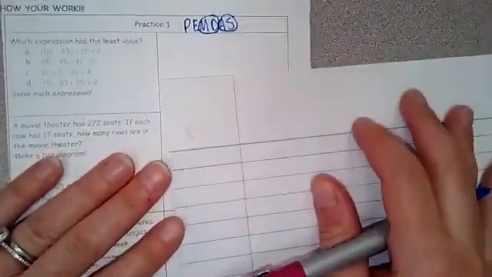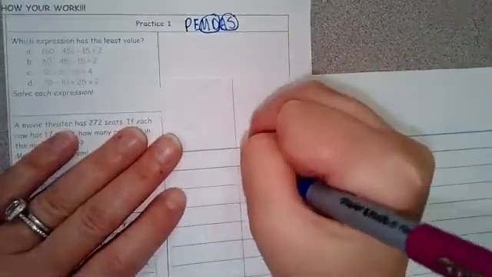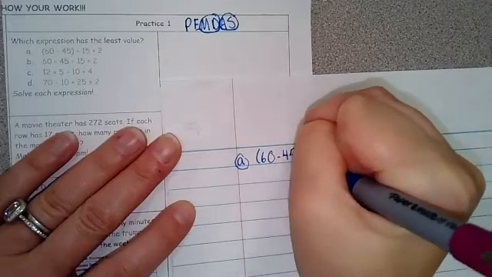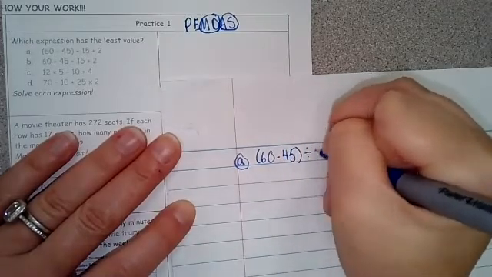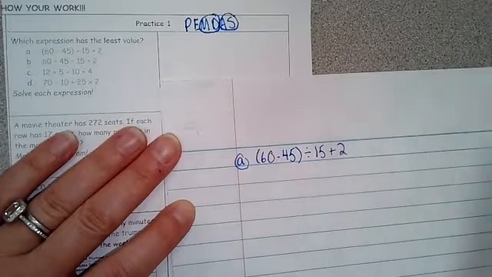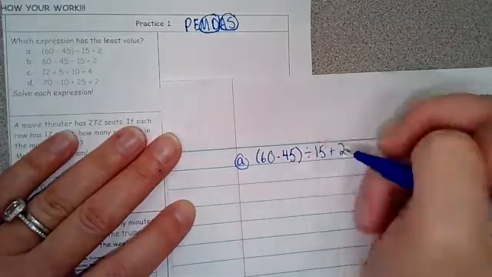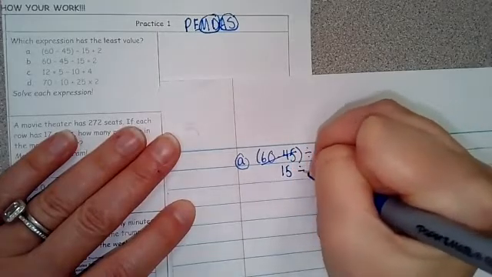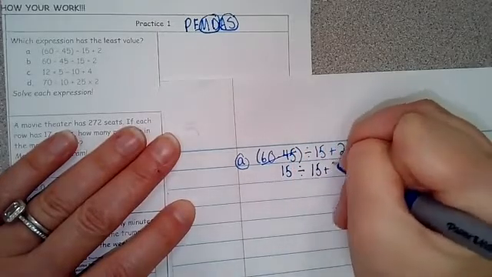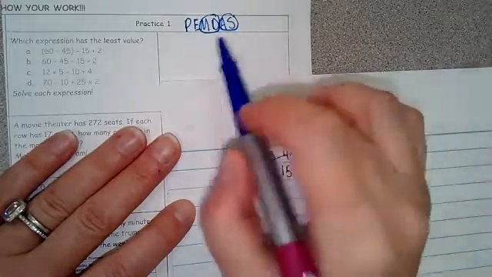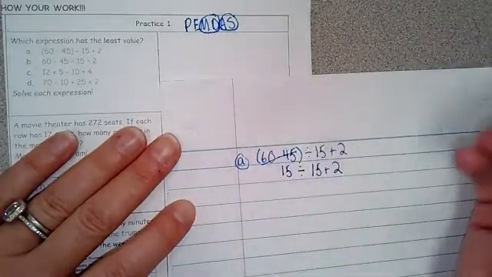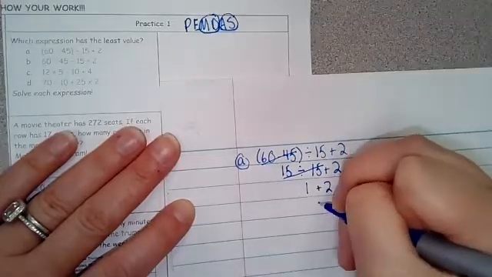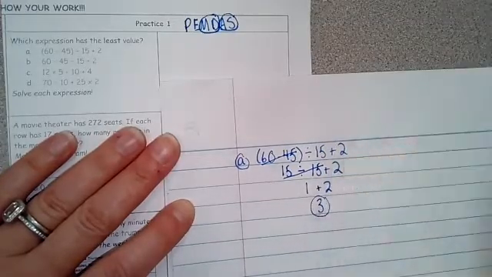So here we go. This is A. I've got 60 minus 45, close the parentheses, divided by 15 plus 2. All right, so order of operations. I'm going to do 60 minus 45 first. 60 minus 45 is 15. Then I'm going to fill in the rest of the problem: divided by 15 plus 2. Then I know that I've got to do multiplication and division before addition and subtraction. So I'm going to do 15 divided by 15 is 1, plus 2 is 3. And there is my answer.